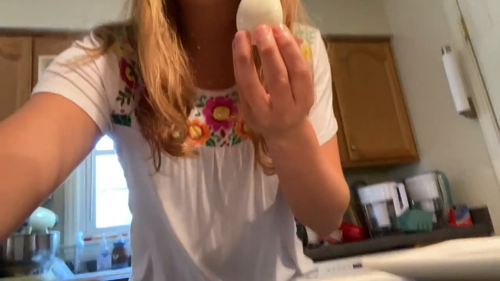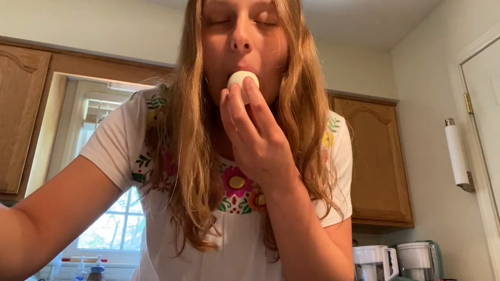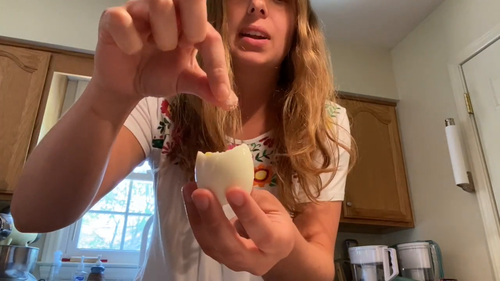So now, what we can do is add a little salt. Take a bite. Mmm. Yum. That's what the inside looks like. That's the yolk. Add a little bit more salt. Mmm. Miss Leatherwood likes her some hard-boiled eggs, and experimenting with matter is pretty tasty.